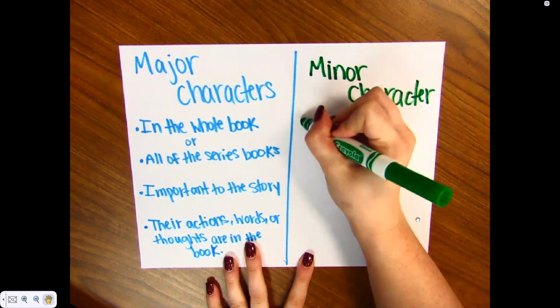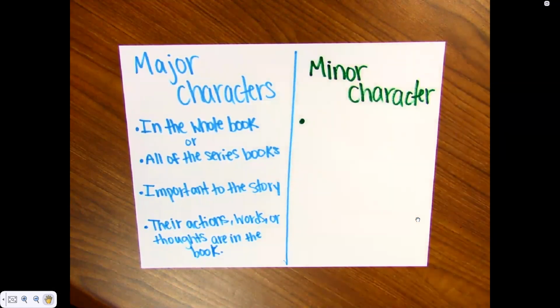So a minor character can be removed without changing what happens. So a minor character is not necessarily going to be in the book the whole time. Now, they might be in the book the whole time, but if I were to remove them, it's not going to affect the book, okay? The book would still sound or feel the same.